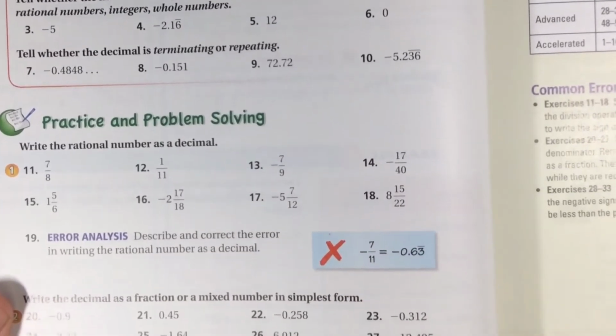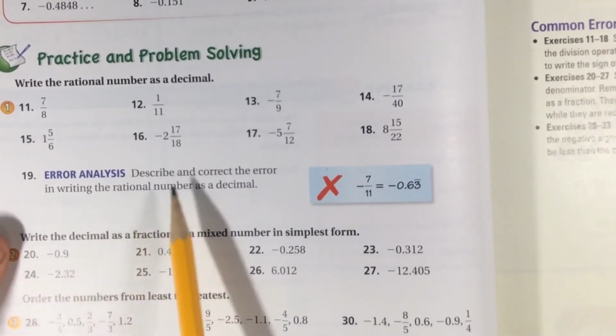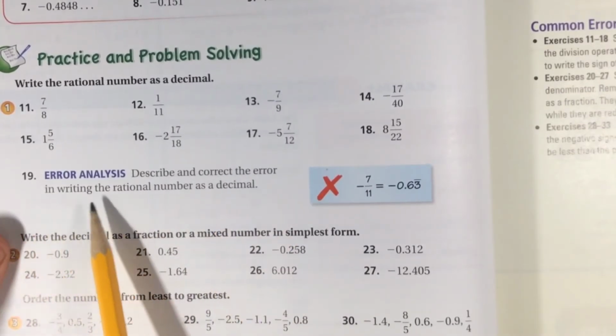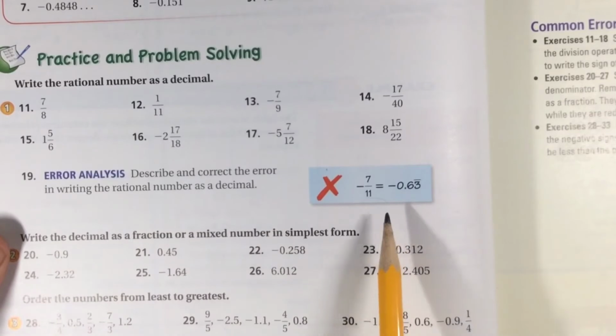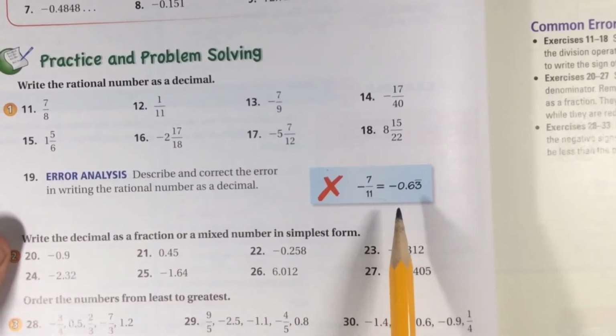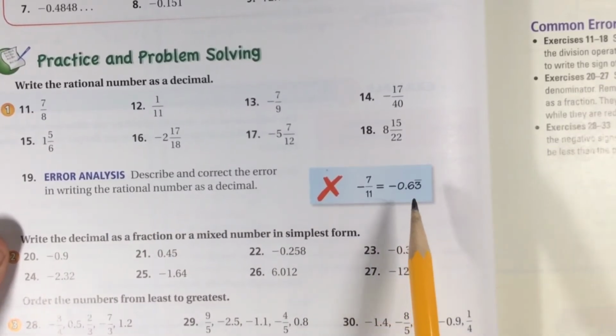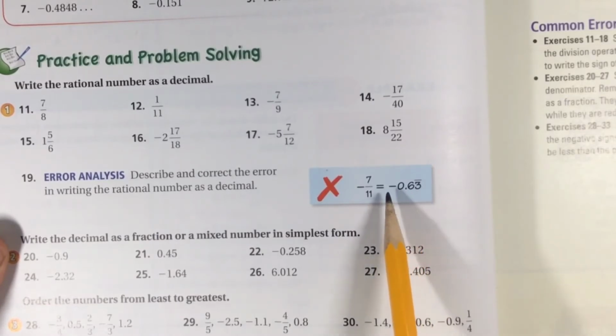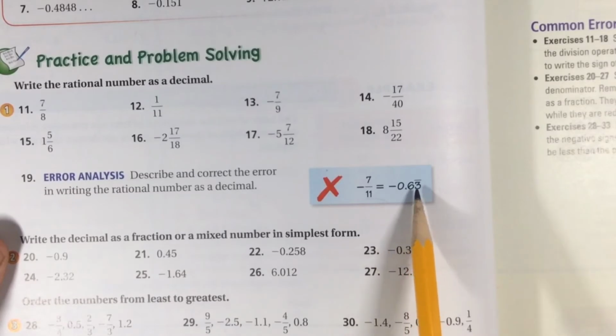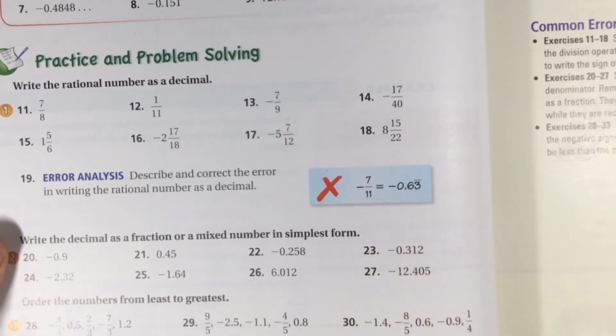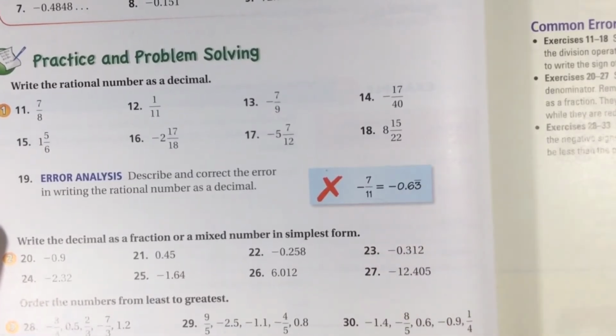For the error analysis on this, describe and correct the error in writing the rational number as a decimal. So what did they do wrong? The bar should be over both digits to the right of the decimal point here. It should be negative 0.63 with the 63 repeating, not only the 3.